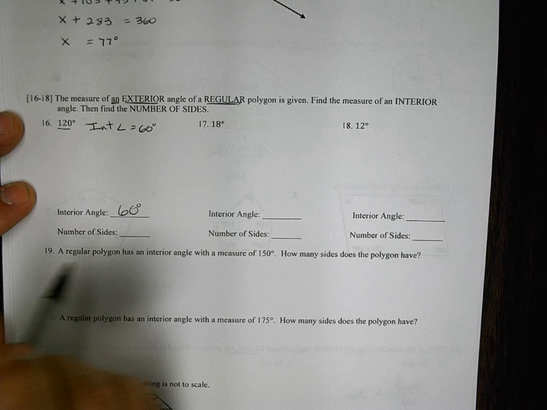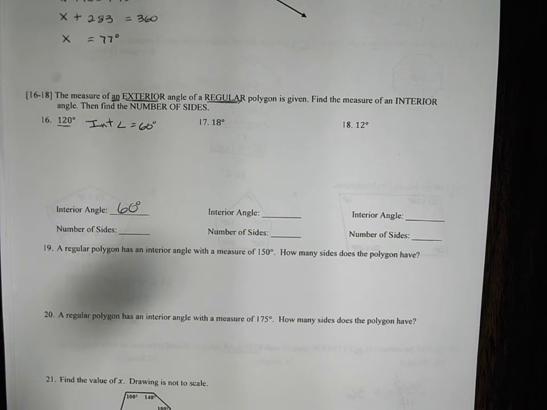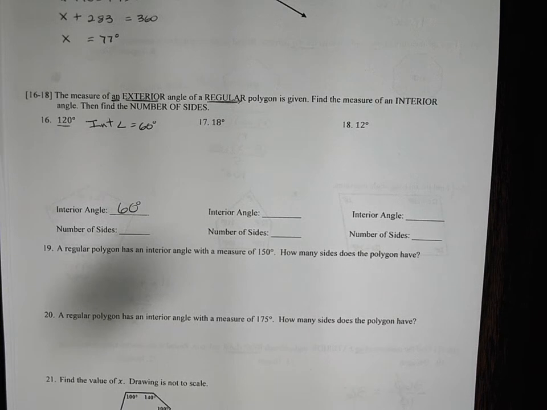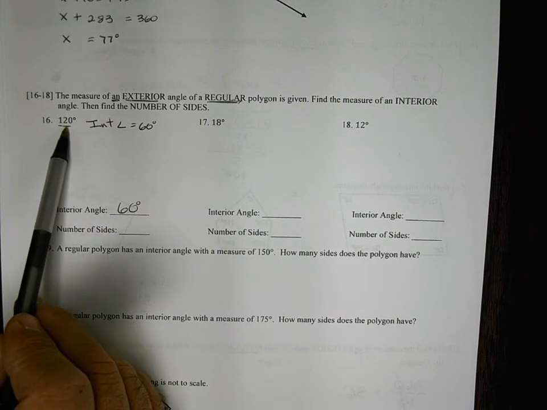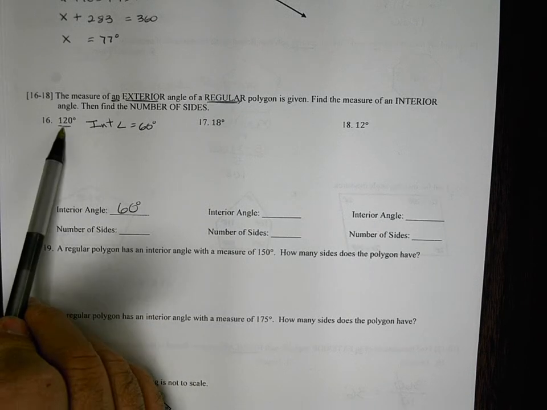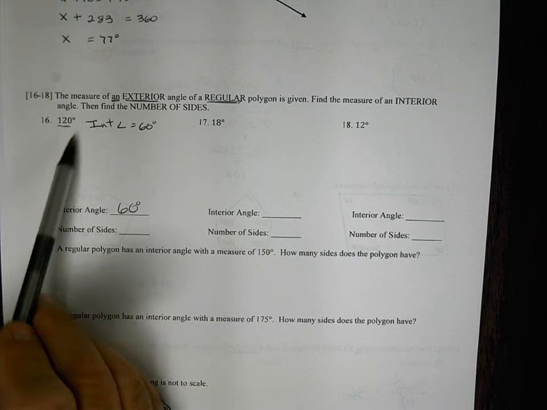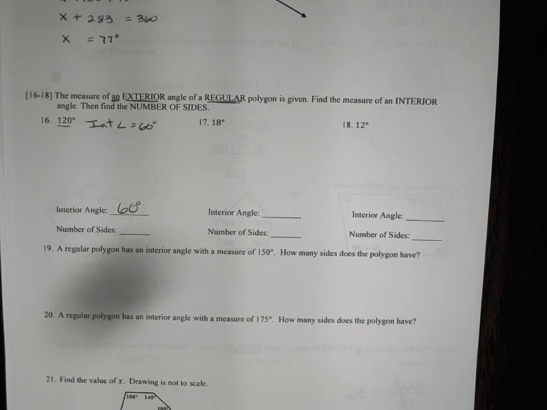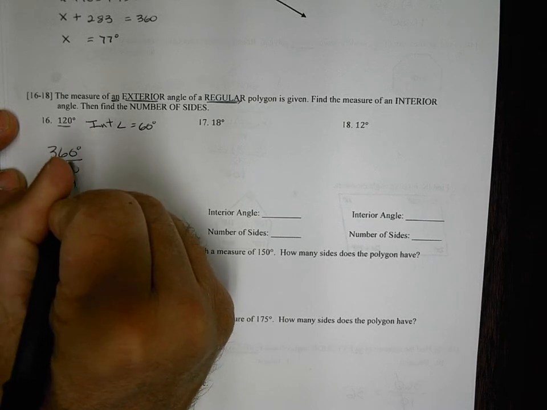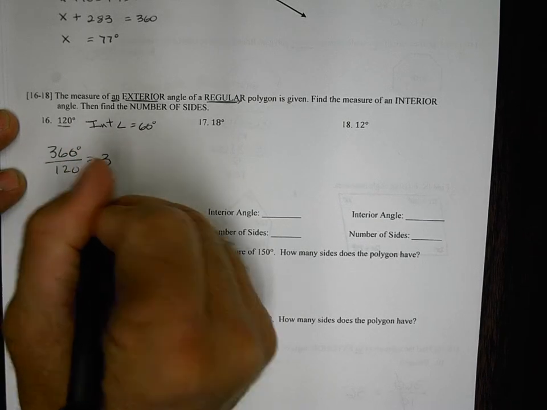Remember, the interior angle and the exterior angle of any polygon are always a linear pair. They add up to 180. They're supplementary. But this one is a regular polygon, so it means all the interior angles are congruent and all the exterior angles are congruent. Exterior angles are easier to work with because we know the sum is always 360. So if we want to know how many sides, we simply take 360 and divide it by 120, which equals 3. So this must be a triangle.